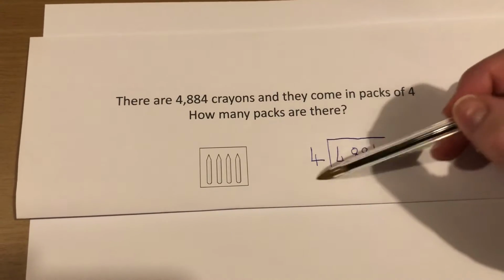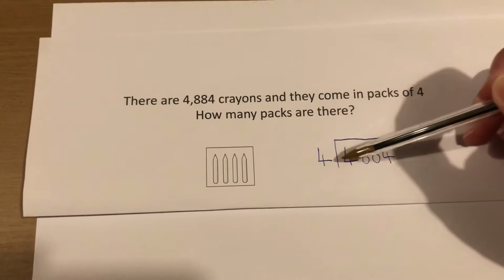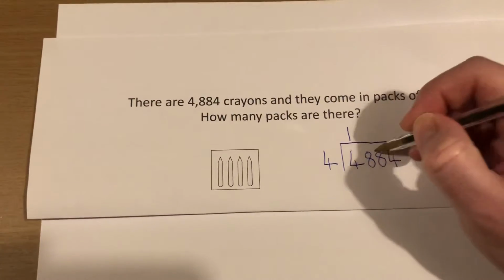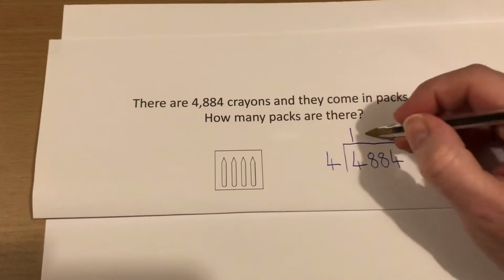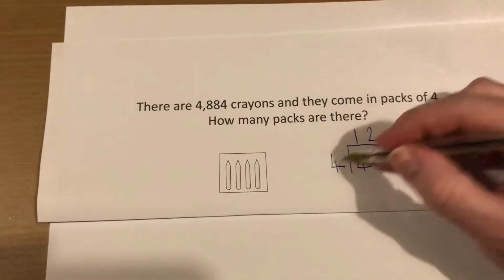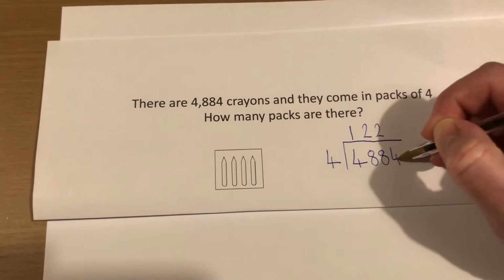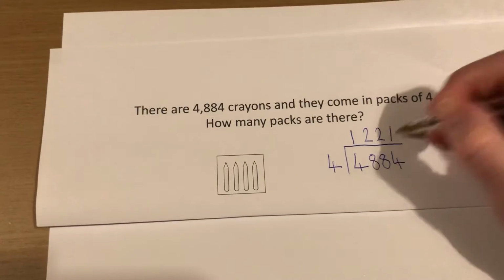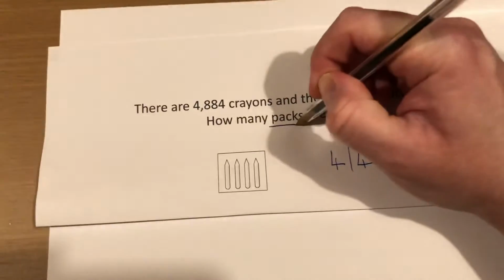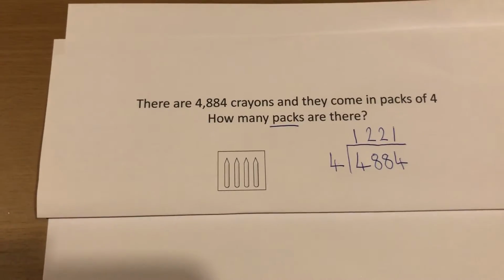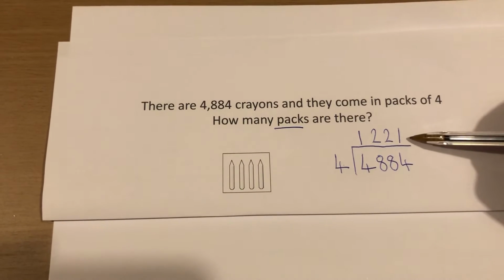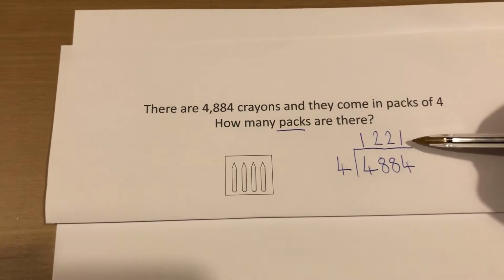Let's have a look. Now I know my 4 times table. So 4 divided by 4 is 1. 8 divided by 4 is 2. 8 divided by 4 again is 2. And 4 divided by 4 is 1. So how many packs are there? The answer is there are 1,221 packs.